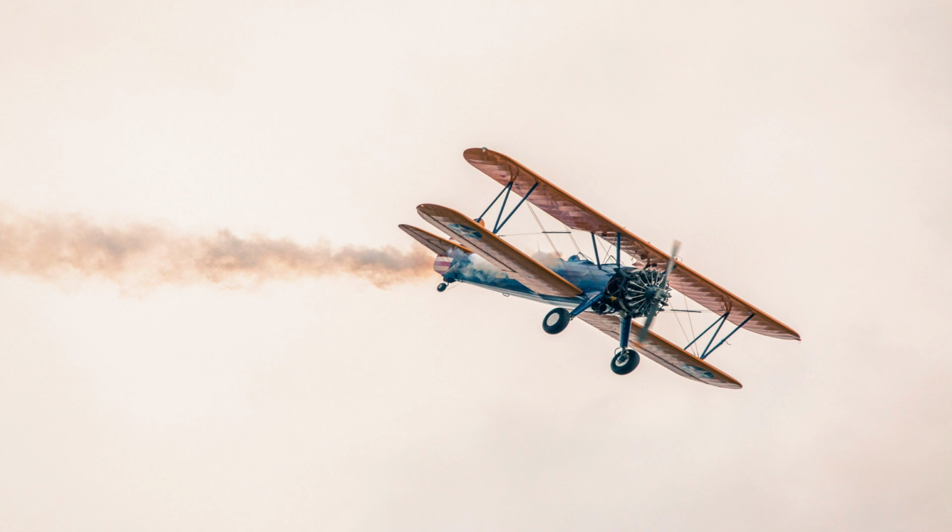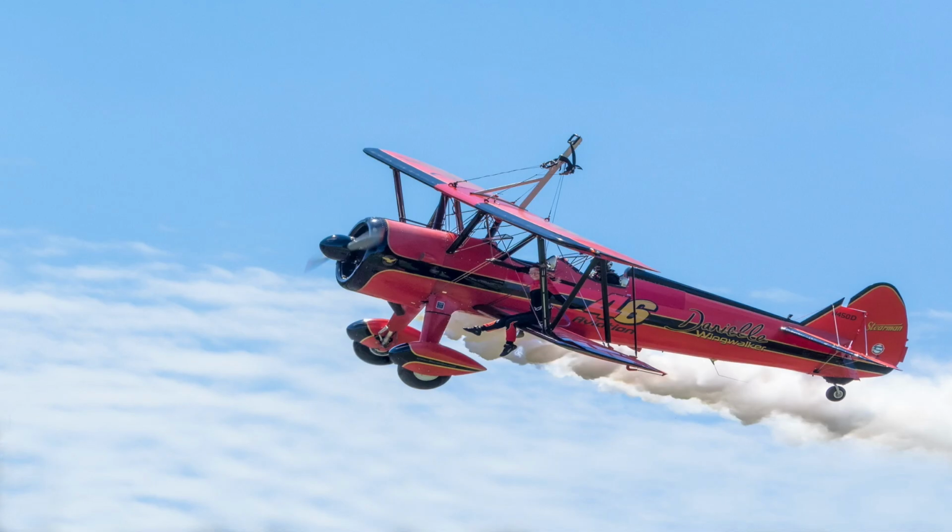Play with motion. Experiment with different shutter speeds to capture motion in your airplane photos. Use faster shutter speeds to freeze the action and showcase the aircraft's sharpness and details. Alternatively, use slower shutter speeds to convey a sense of motion by intentionally blurring propellers, wheels, or backgrounds.